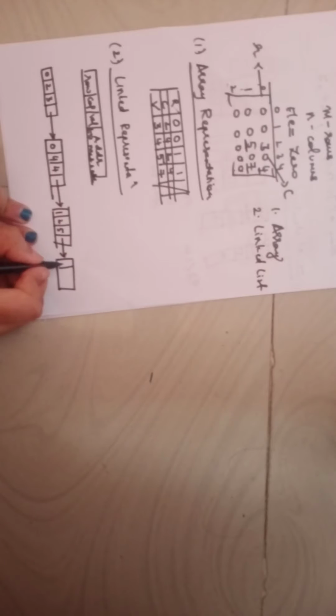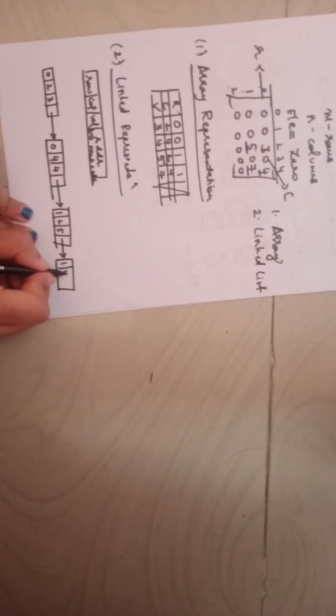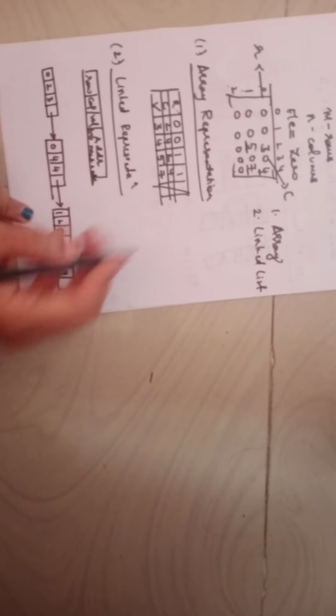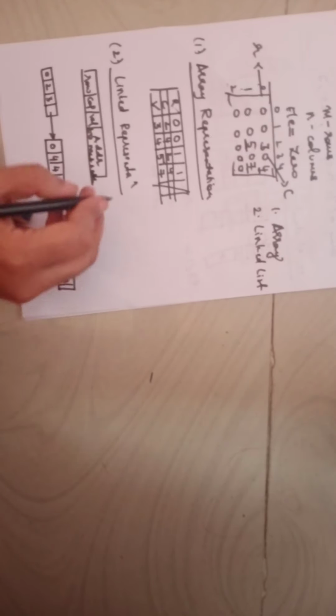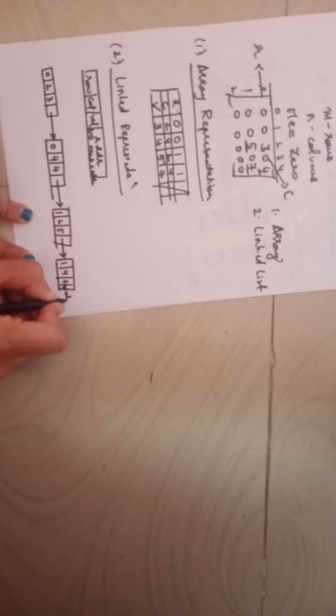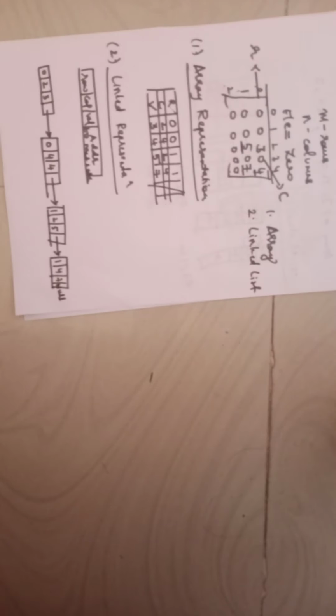And the last one: the row value is 1, the column value is 4 and the value present is 7. The address to the next node will not be there since it is a null pointer. It's terminated with a null pointer. This is how the sparse matrix looks. Hope everyone has understood it.